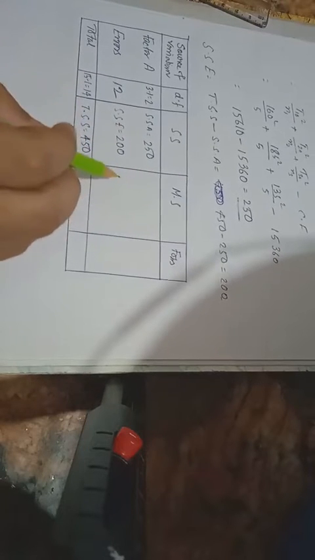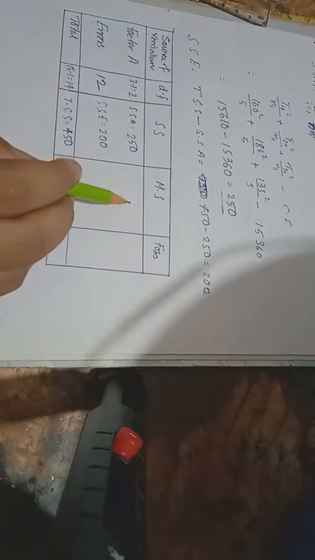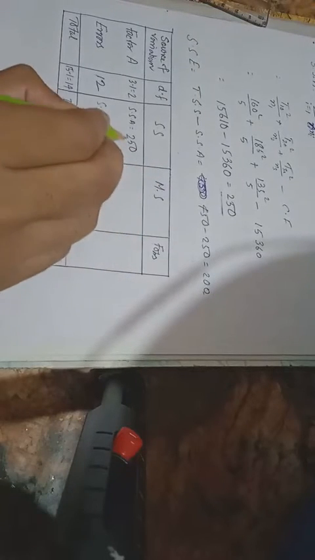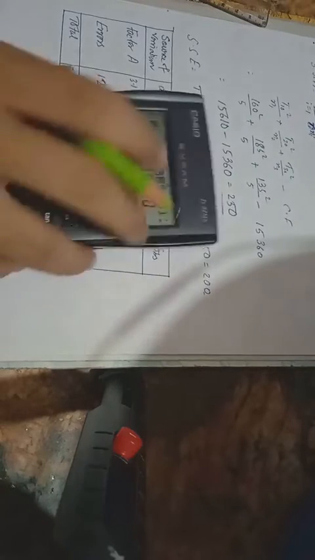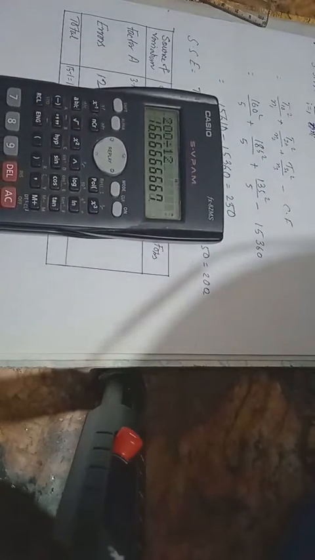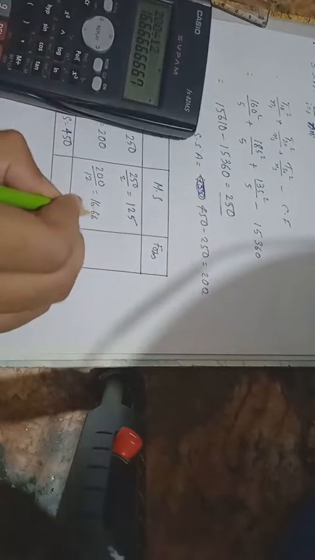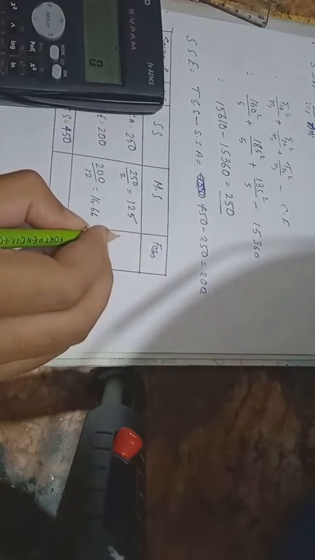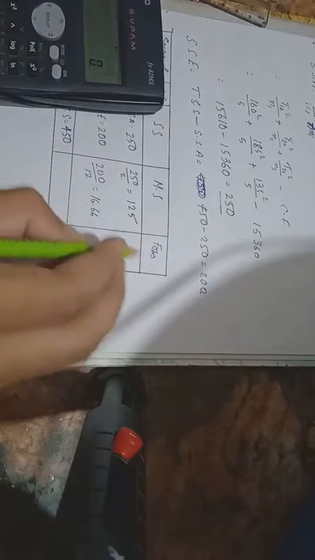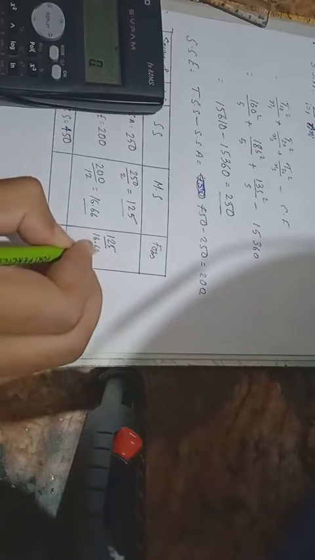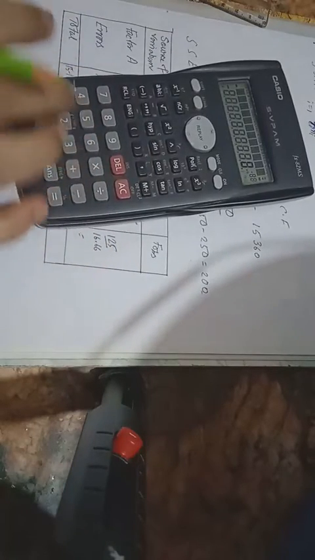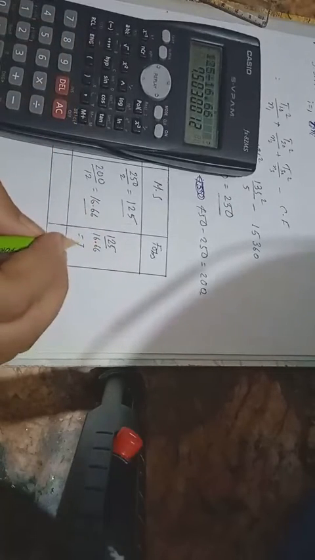Now the MS, it's SSA by its DF, 250 by 2, 125, and 200 by 12, SSE by its DF, it's 16 point something, 16.66. Now the F observed, it's this by this, and we get it as 7.503.